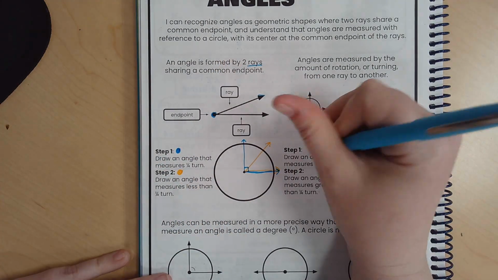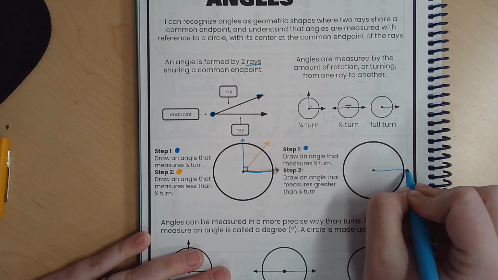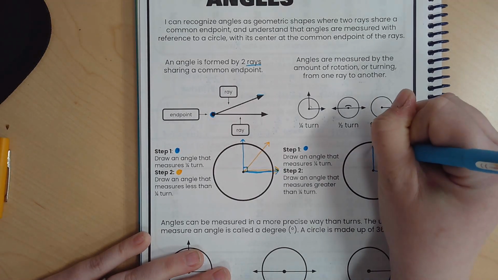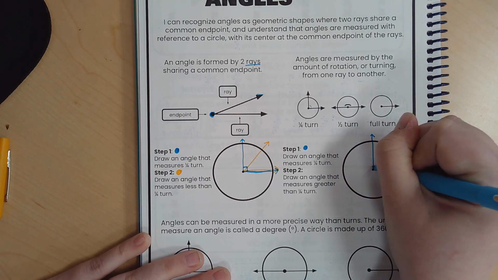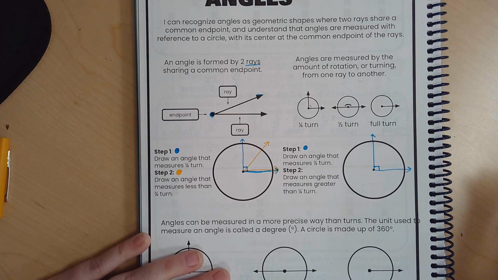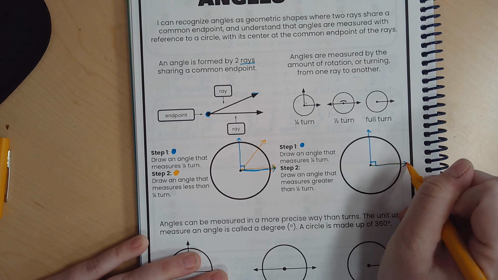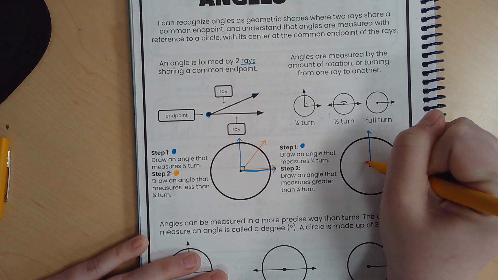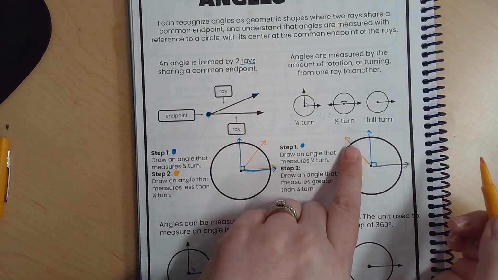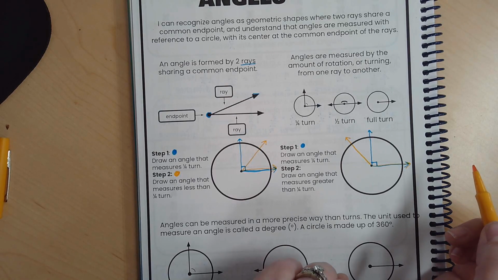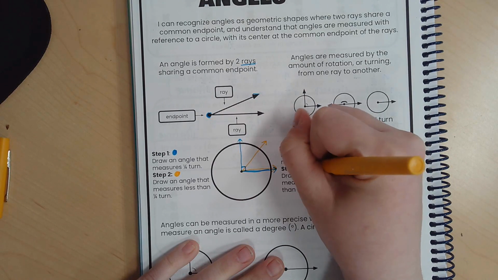Then this one says step 1, draw an angle that measures 1/4 turn. So again, we're just going to go straight across and then go straight up, okay? So that's 1/4 of a turn. Here's our right angle, which is 90 degrees. And then we're going to draw an angle that measures greater than 1/4 of a turn. So again, my yellow is going to be right on top of my blue. And then I'm going to go, how about there? Because that's greater. You see how the space in between the rays is bigger. So that's a greater angle. In this one, the space in between our second ray is smaller. So I'm going to give my little key here.